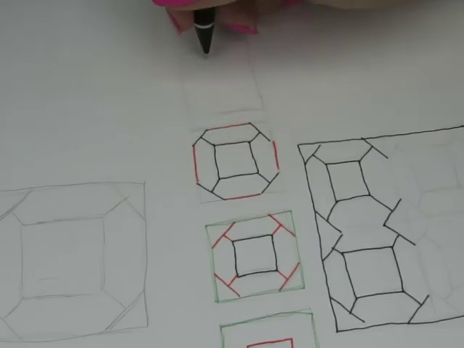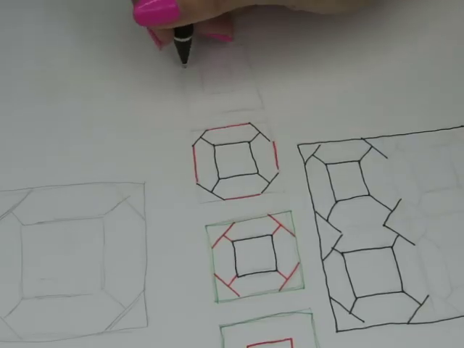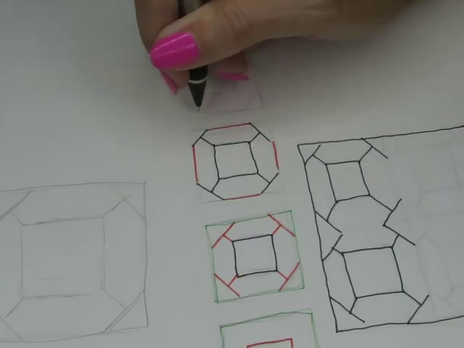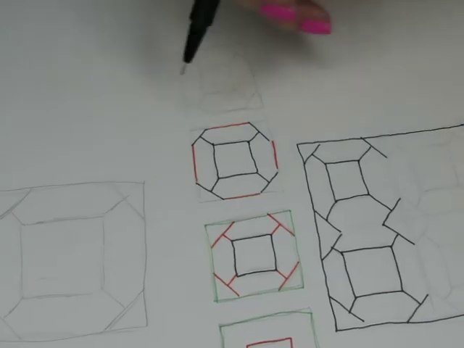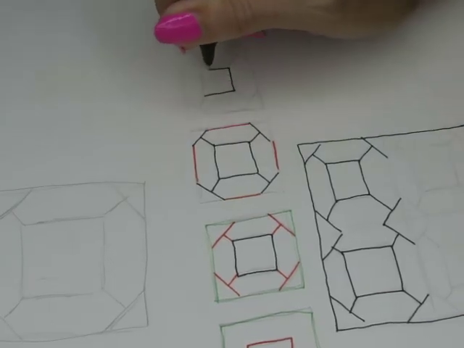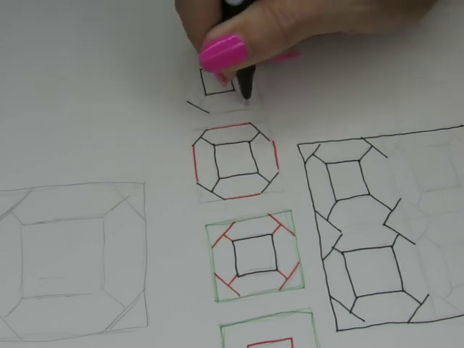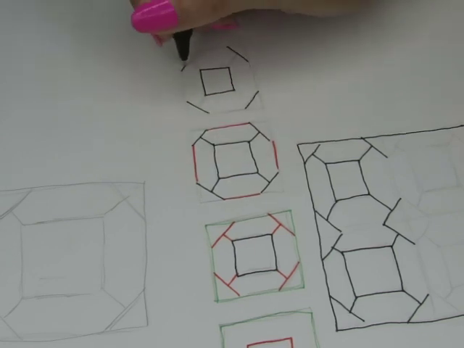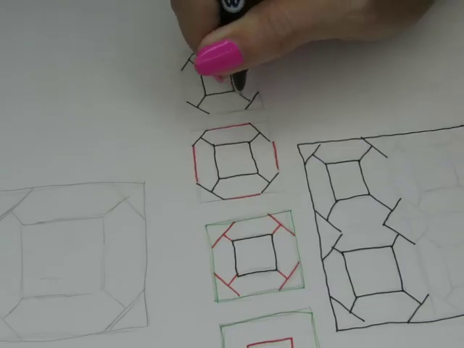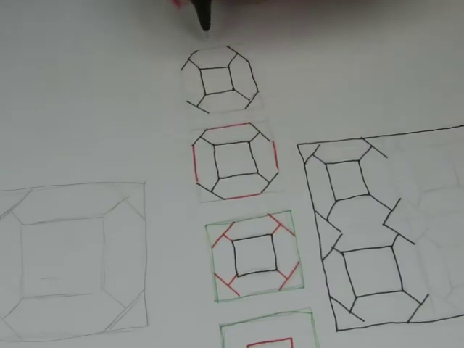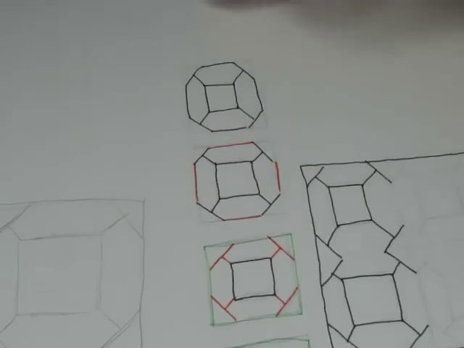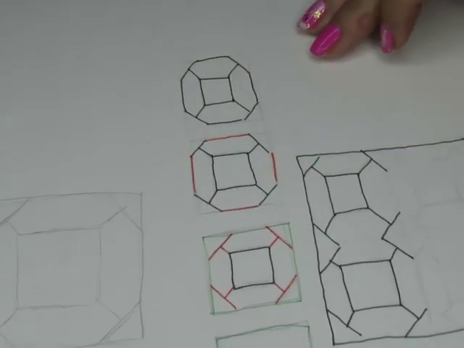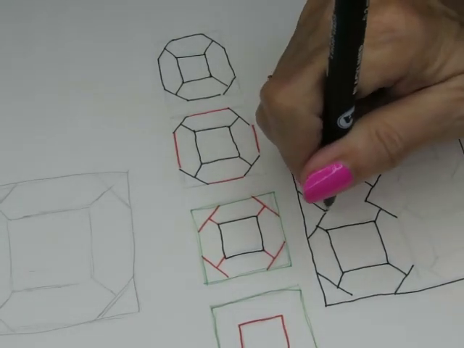Okay. So you have to draw this bit. Like that. That's what you're looking for, this sort of gem shape. Because you need it here.